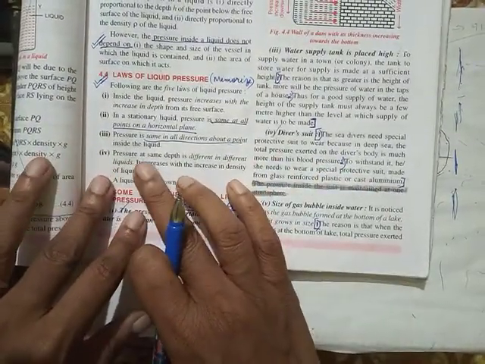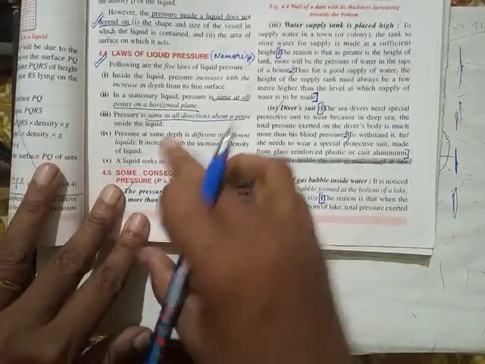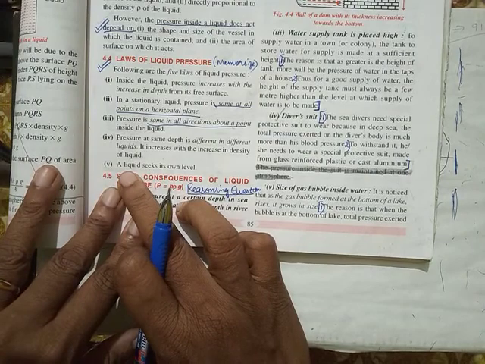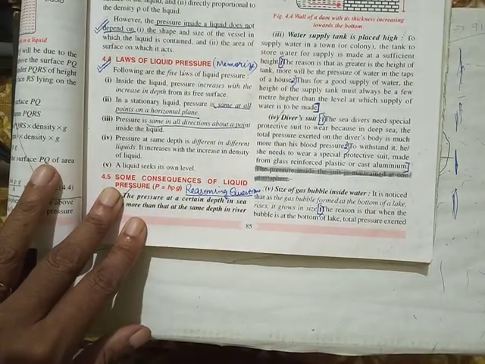Fourth one, pressure at same depth is different in different liquids. It increases with increase in density. This also depends on the factor. Then the last thing, a liquid seeks its own level. Liquid seeks its own level.